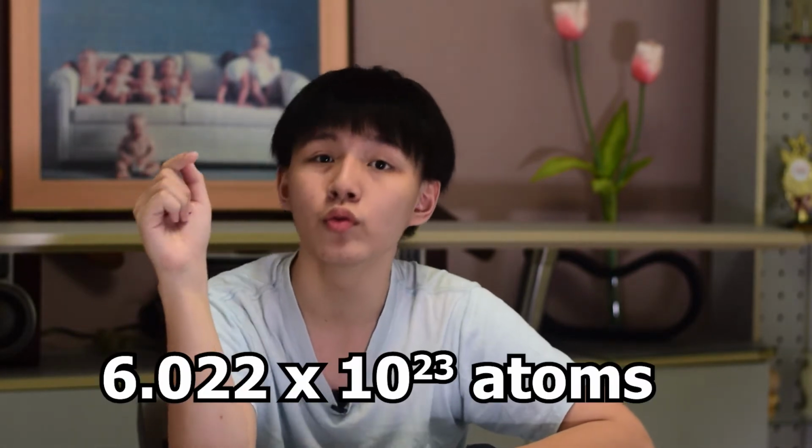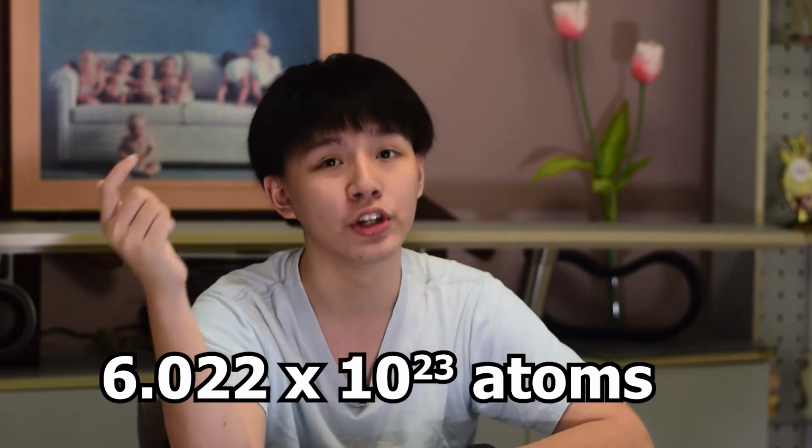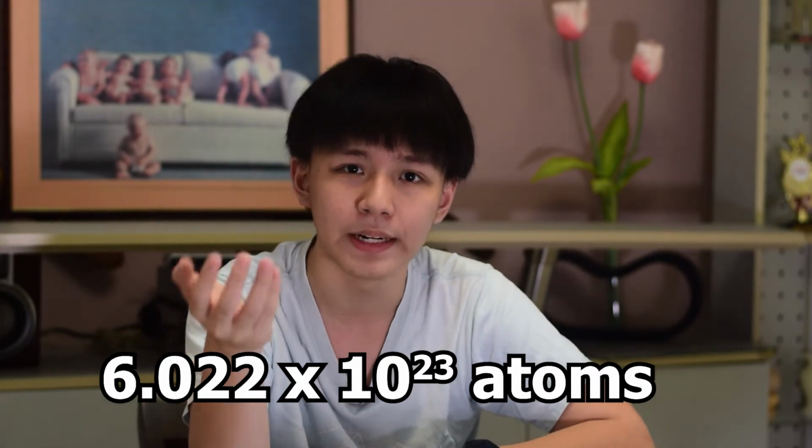1 mole, the unit mole, is actually an SI unit. This SI unit is a base unit, meaning that it cannot be derived from other formulas or units. You might already have learned this in physics. 1 mole is equal to 6.022 multiplied by 10 to the power of 23, which is Avogadro's number.